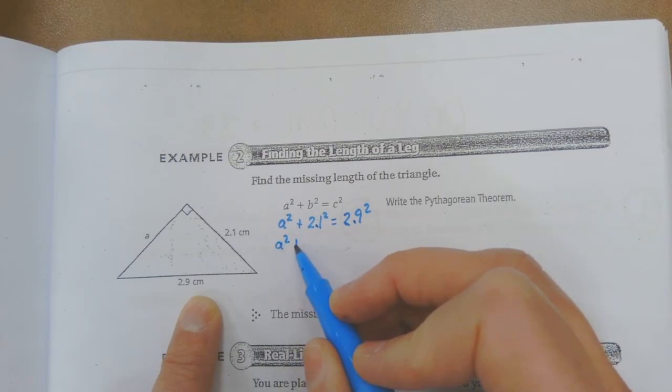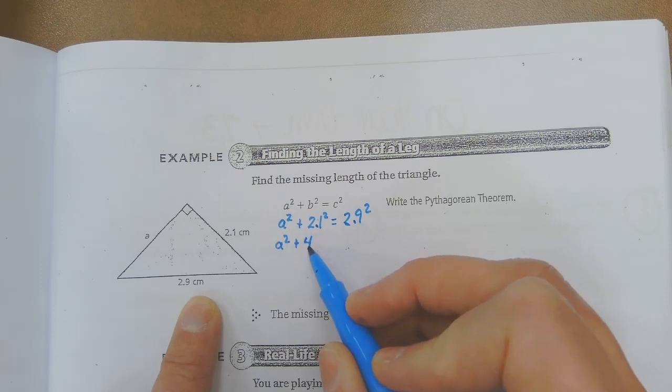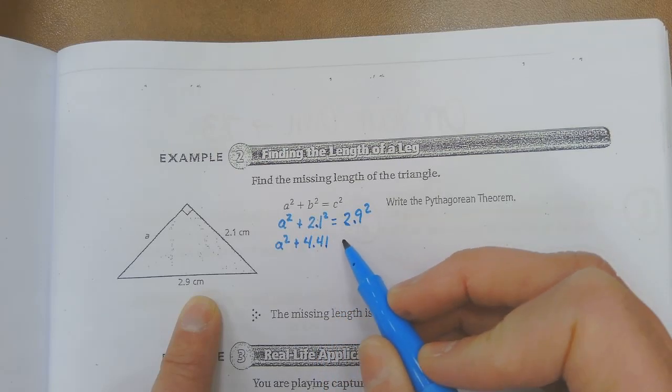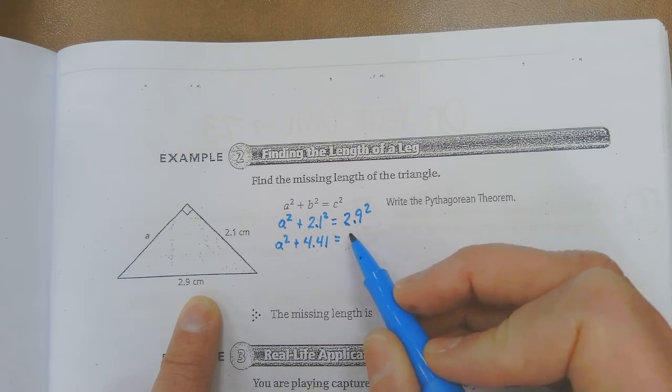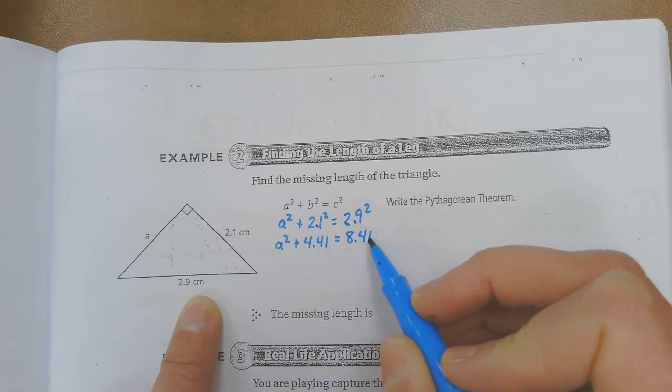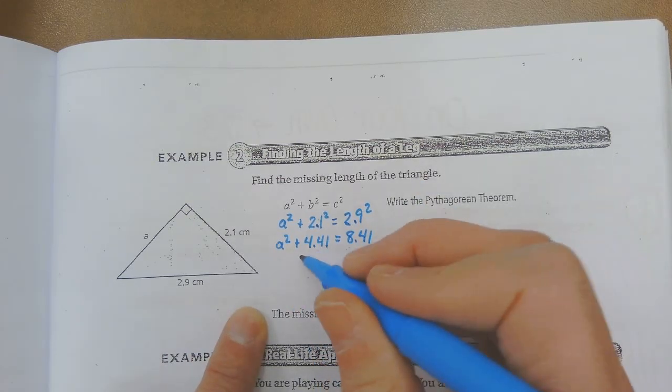Then we're going to simplify. So a squared plus 2 and 1/10 times 2 and 1/10 is 4 and 41 hundredths equals, and 2 and 9/10 times 2 and 9/10 is 8 and 41 hundredths. So now we want to solve for a squared.